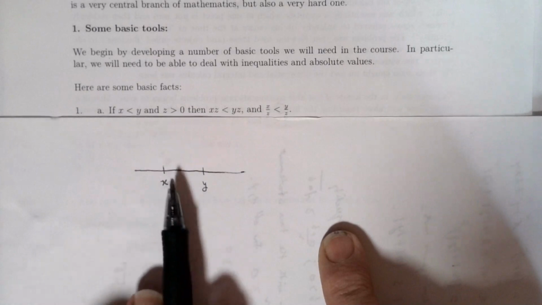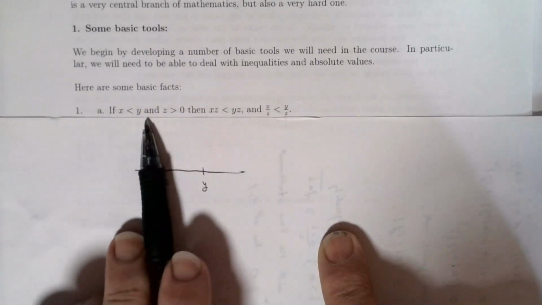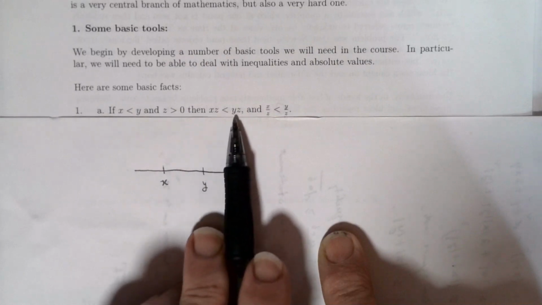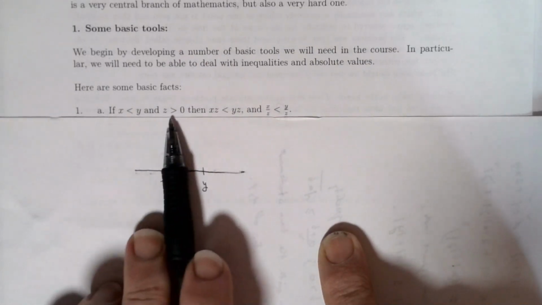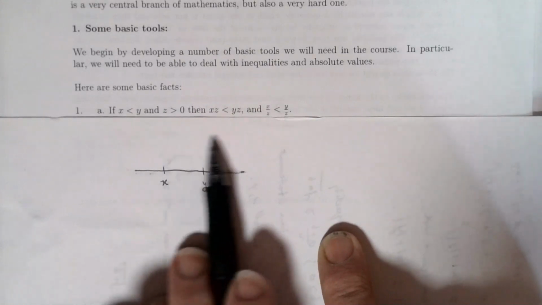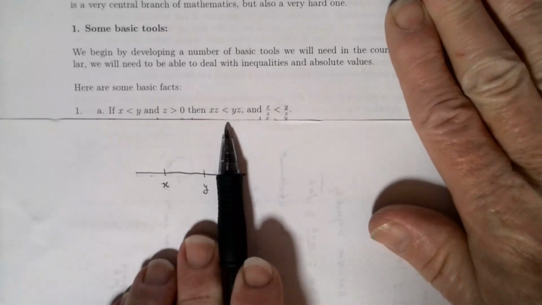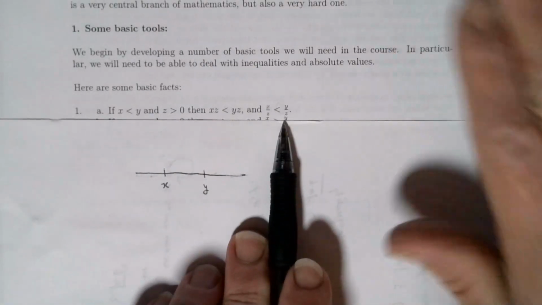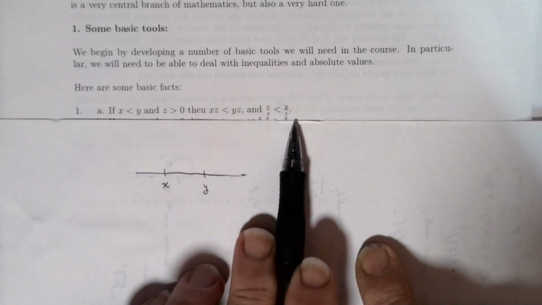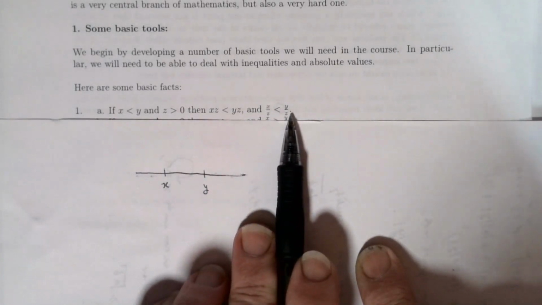And if you multiply these numbers by z, you get xz and yz, and it preserves the order. So if you multiply an inequality by a positive number, nothing happens to the inequality sign. And similarly, you can divide the inequality by a positive number. You can do x over z and y over z, and that inequality sign stays the same.